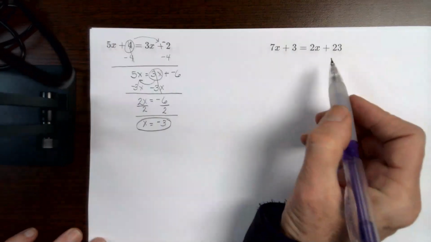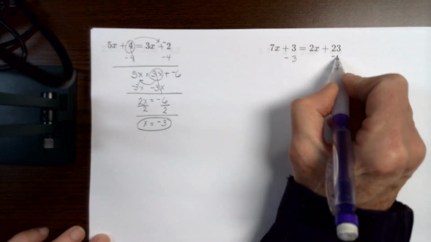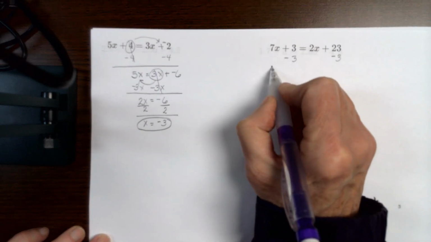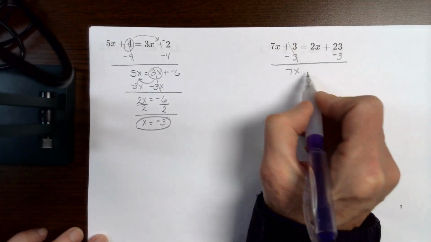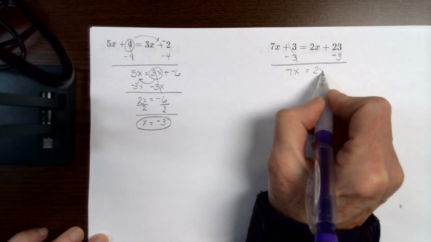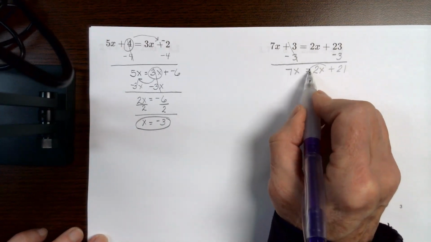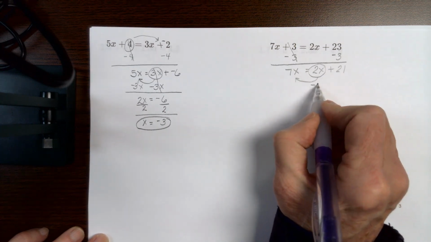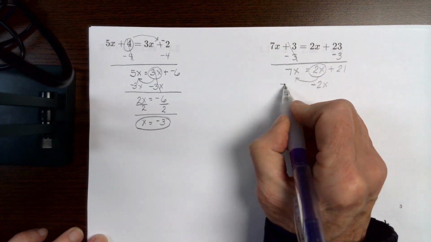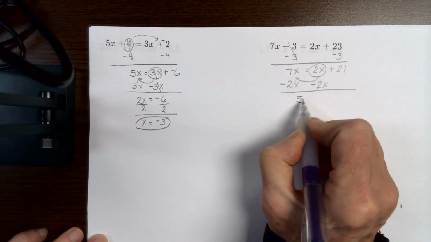Okay, here's another one very similar. I'm going to add a negative 3 to both sides to get rid of that plus 3. So I have a 7x on the left-hand side, and then I have a 2x plus 21 on the right-hand side. I need to move this to join it up with that 7x. So I'm going to add a negative 2x to both sides. So I'm going to get a 5x.